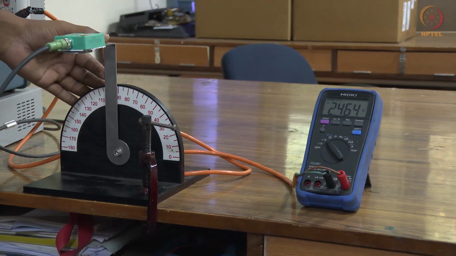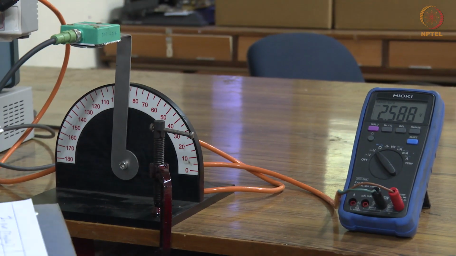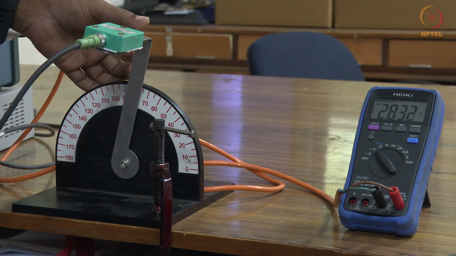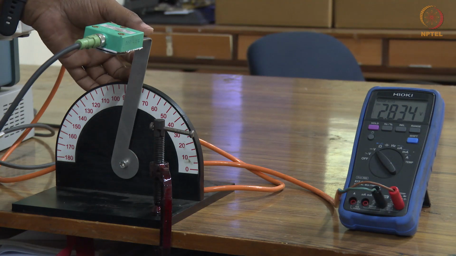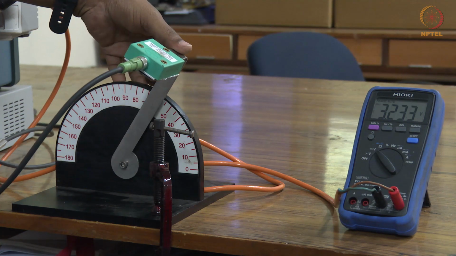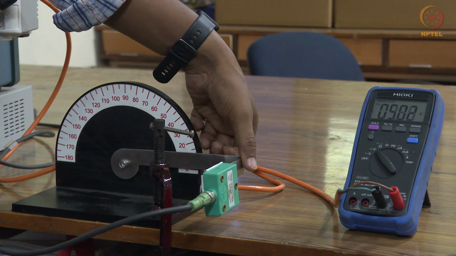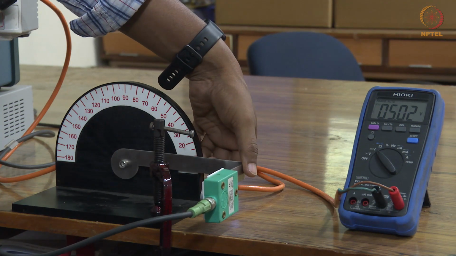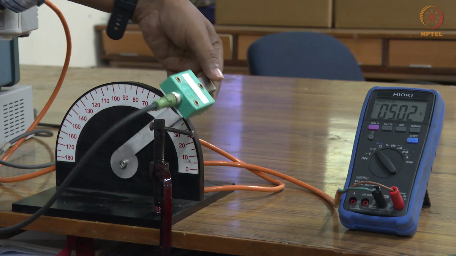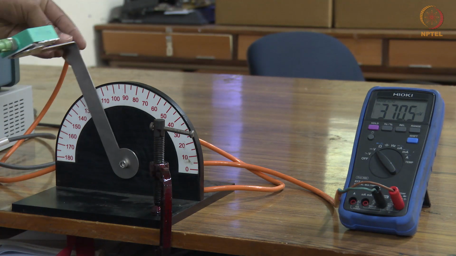Again I will go for 85, which gives 2.58, then 80, which gives 2.72, then 75, 70, 65, 60, 55, 50. Like that we can go up to the maximum level of 5 volts. Now we can see the maximum range we reached, as well as the minimum range also reflected. That's it.